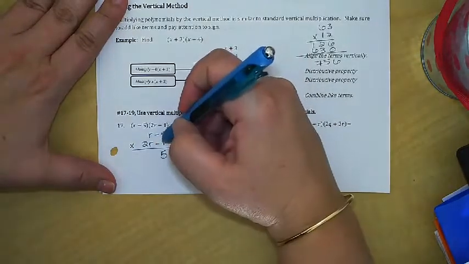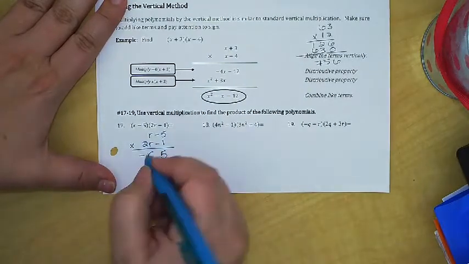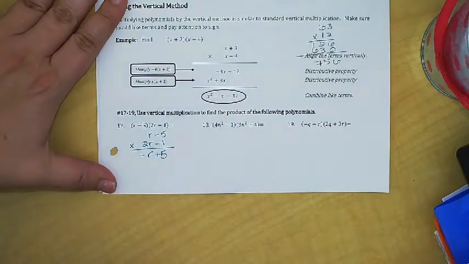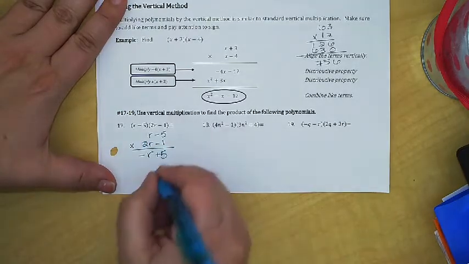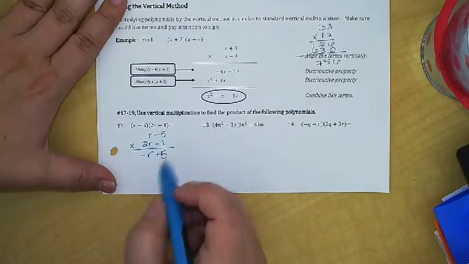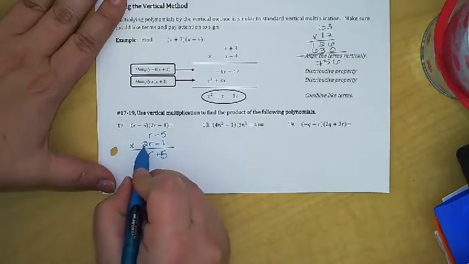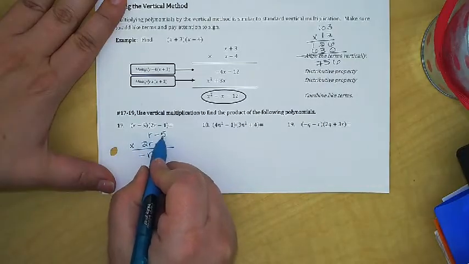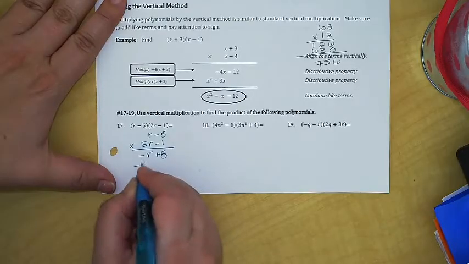And then -1 times r is just a negative r. So I've got a negative r and a positive 5 right there. And then when you're done distributing that -1, we would use a little placeholder, and you're welcome to write one if you want. And then we would start with the next number on the left. And we would say, okay, 2r times -5. Well, 2r times -5 is -10r, and I'm going to write that with my like terms.